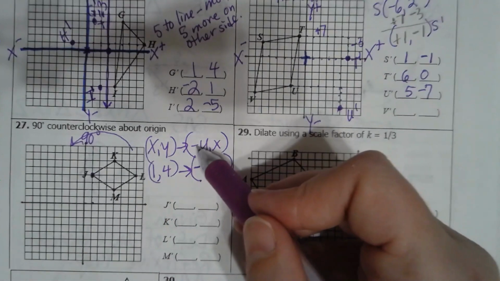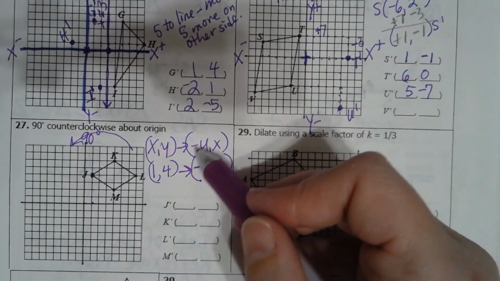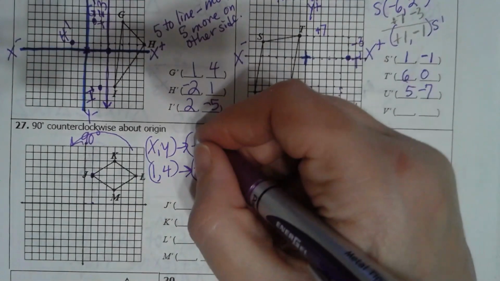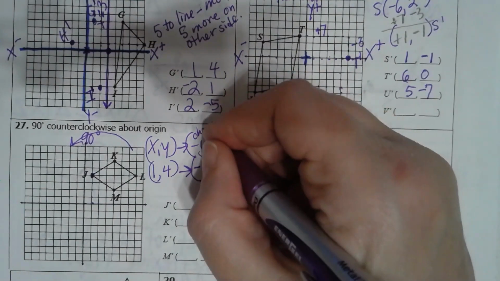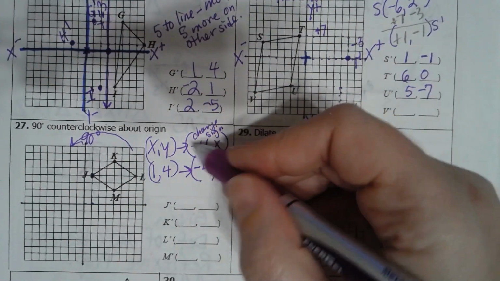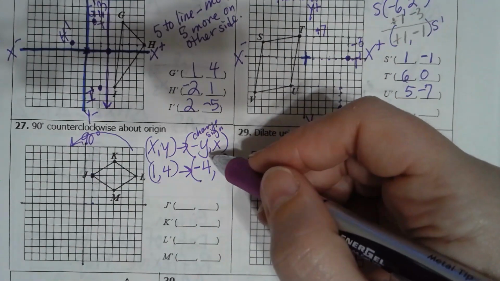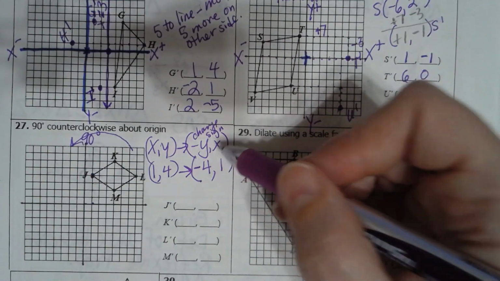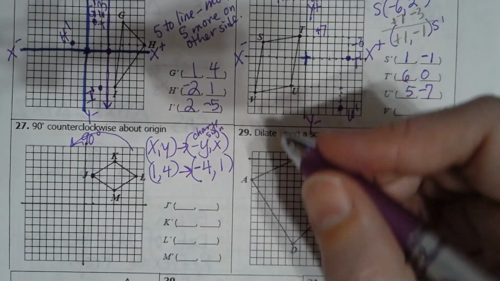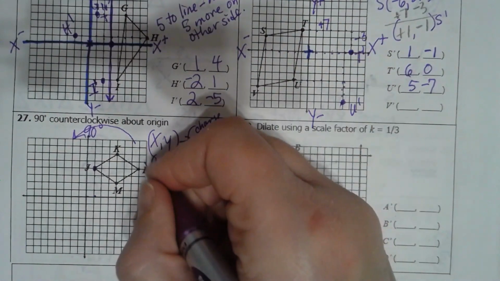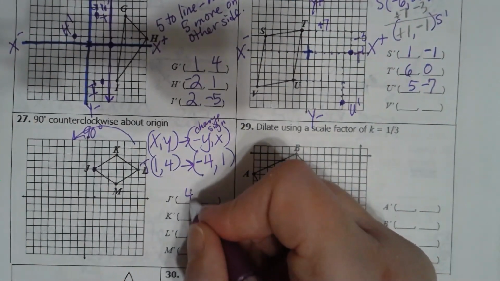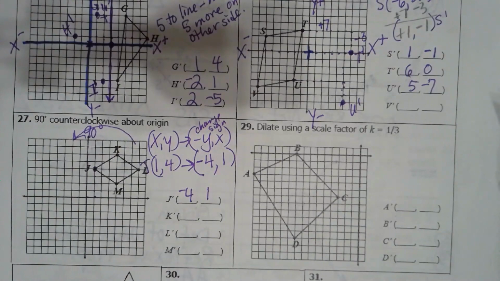Okay, remember, this doesn't mean that this is always positive and this is always negative. This means we're going to change the sign from whatever it was. If it was negative, we're going to change it to positive. Okay, this y stays exactly the same, does not change. So this was J prime is negative 4, comma 1.